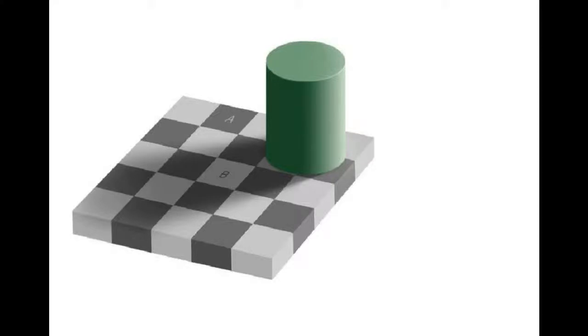Then I'm going to pop up our first poll question of the day. And that question is going to be, are the squares, oh, I think I have to launch that, hold on. All right, are the squares A and B the same? In other words, are they the same color?